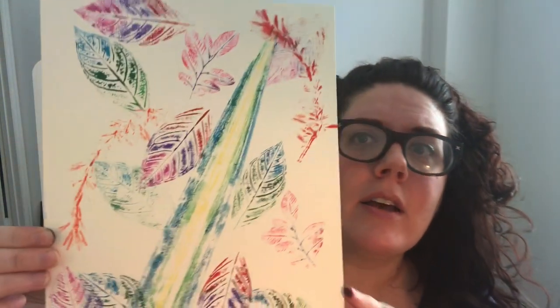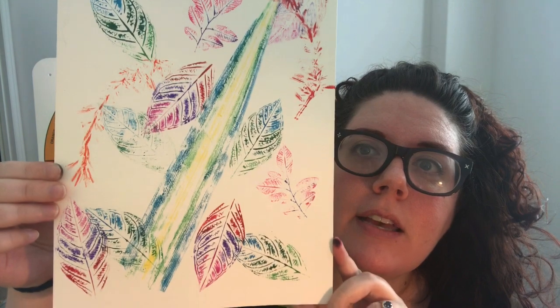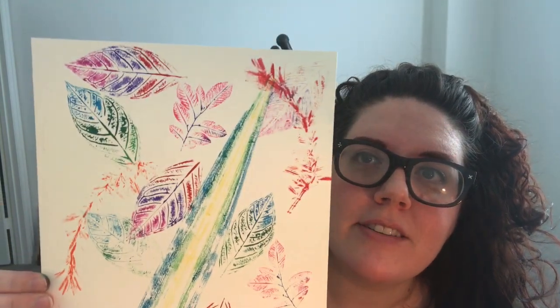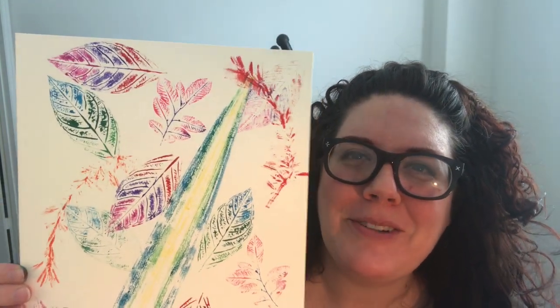And we are going to be creating a really cool project today using texture. Texture is one of the 7 elements of art, right? Like color, shape, line. Those are all elements of art. They're like the building blocks of art. And so we're going to be using texture to create one of these lovely leaf texture drawings. Isn't that cool? Yeah, it looks really realistic.